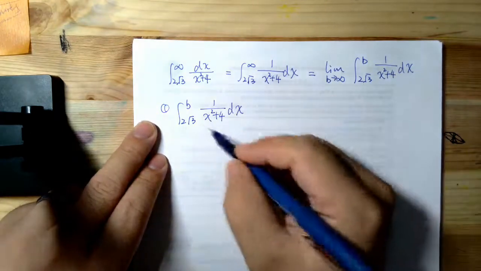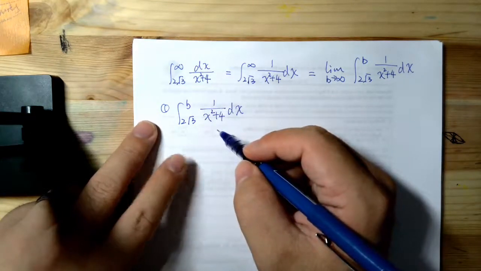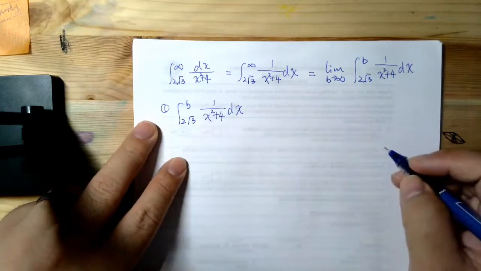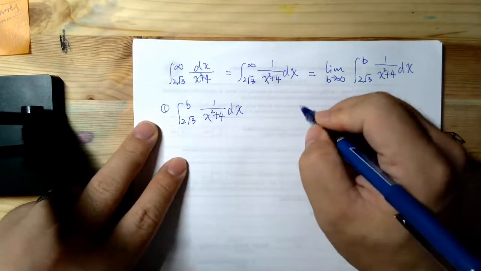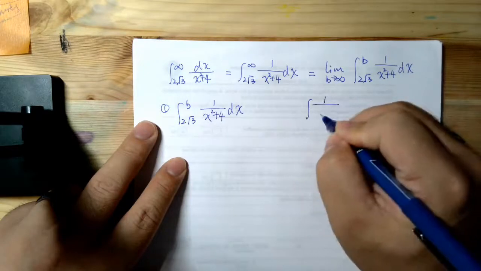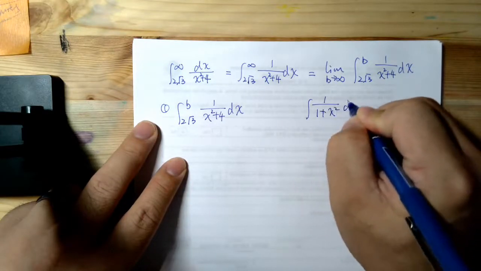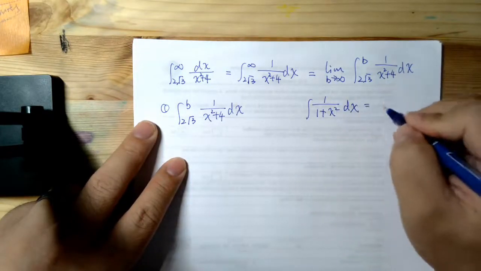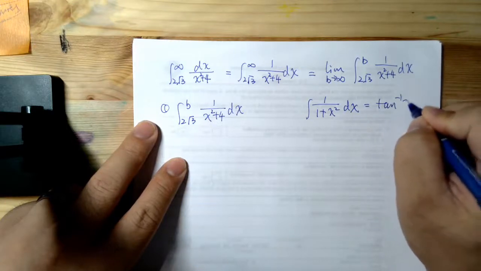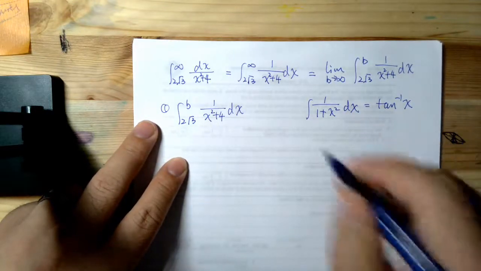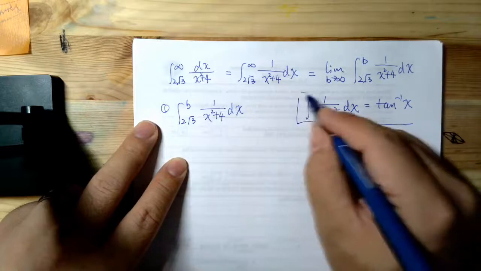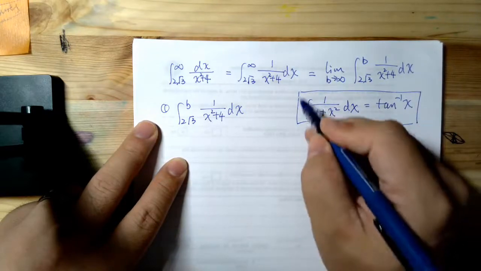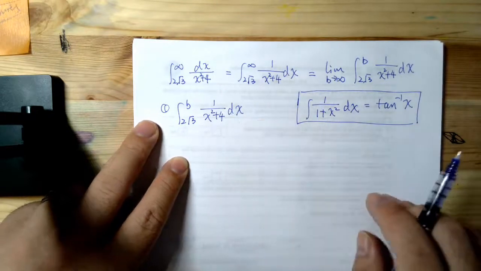For this integral, you need some pre-knowledge, which is that the integral of 1 over 1 plus x squared dx is equal to tan inverse. This is the formula you will use to solve this part.